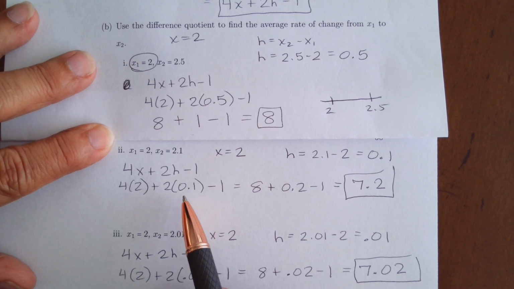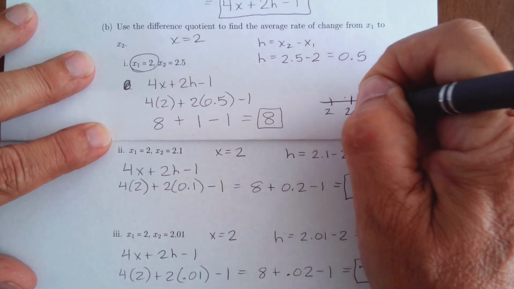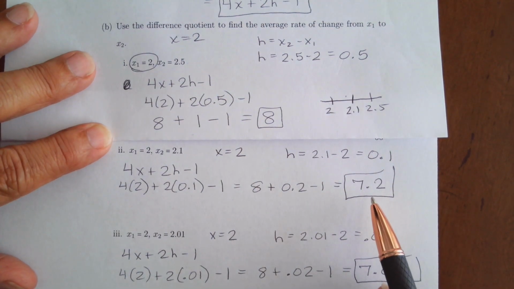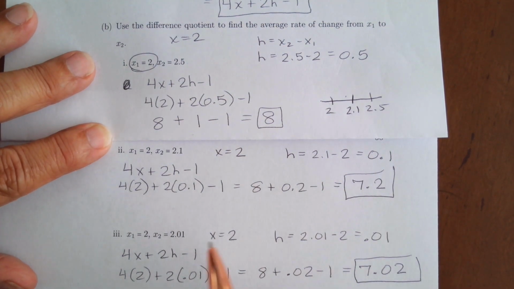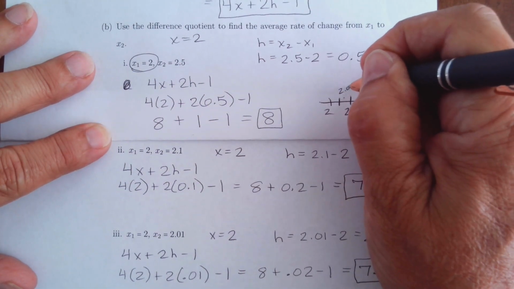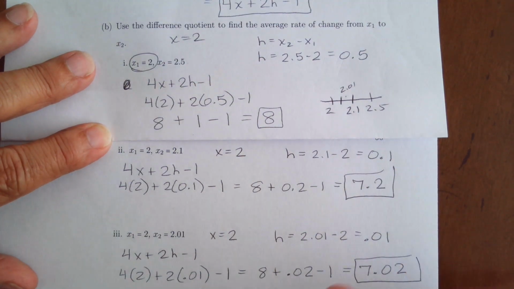But then we just went from 2 to 2.1. That rate of change was 7.2. Then we went to 2.01, which is here, right? That little rate of change was 7.02.